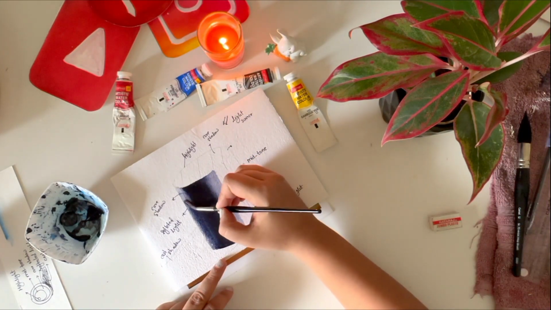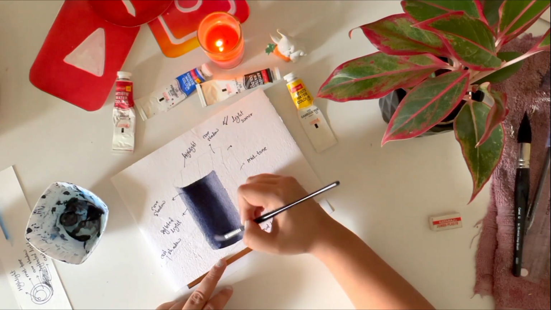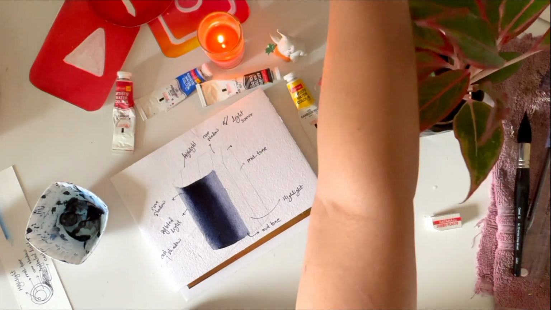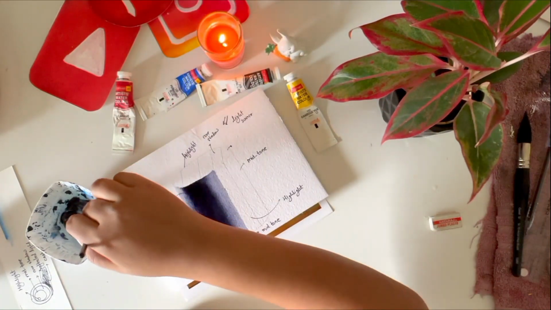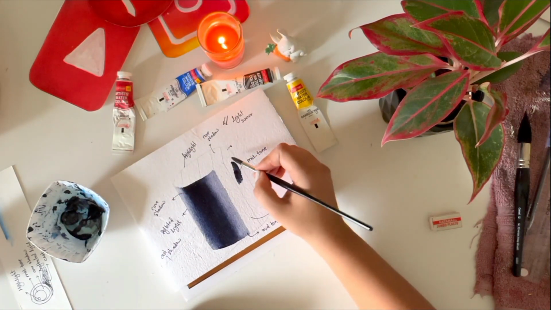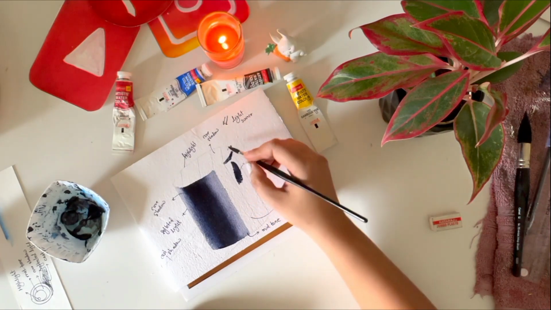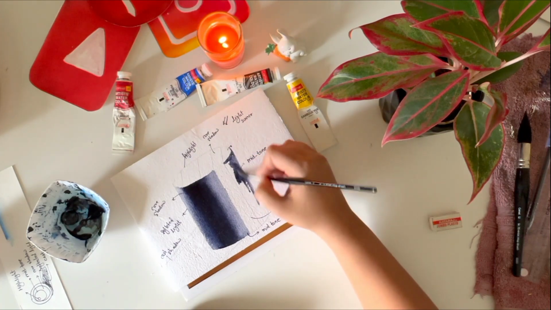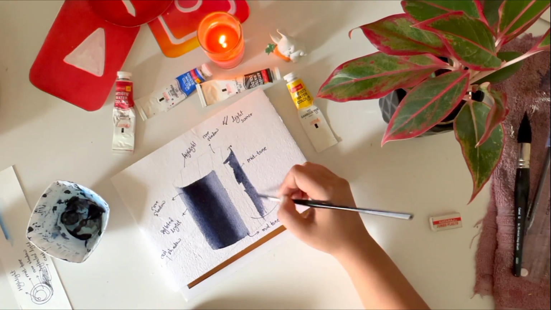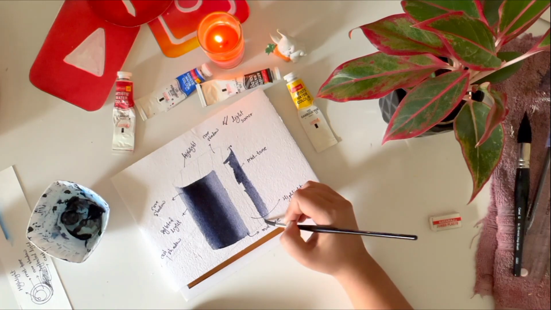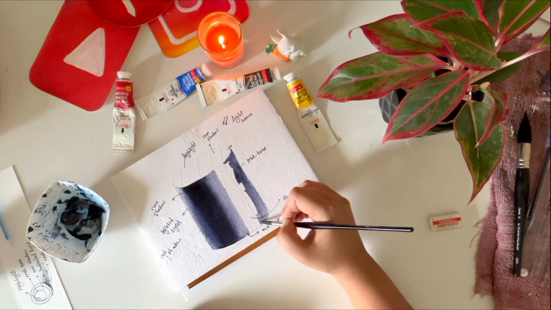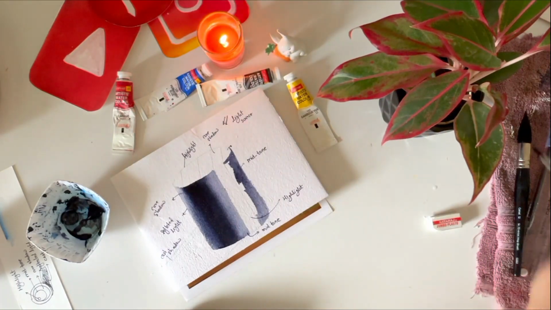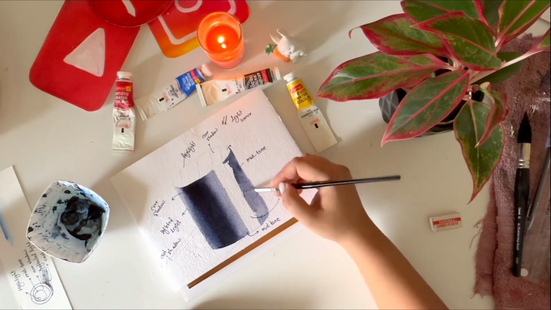Okay, like this. Okay, and then I have to do mid-tone here as well. This is also my mid-tone. This is also my mid-tone. This is also my mid-tone.